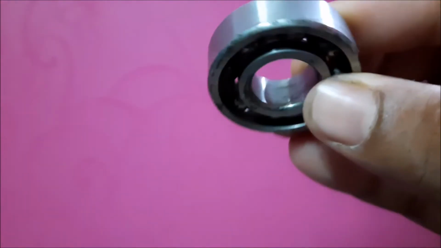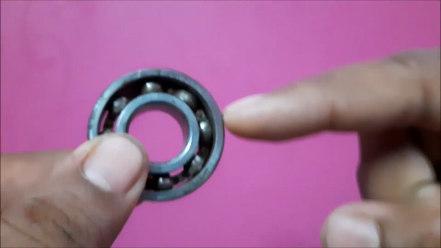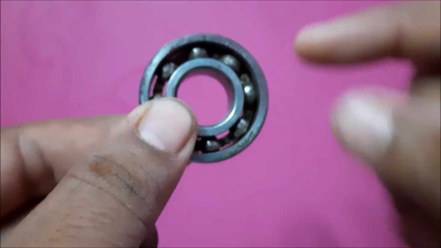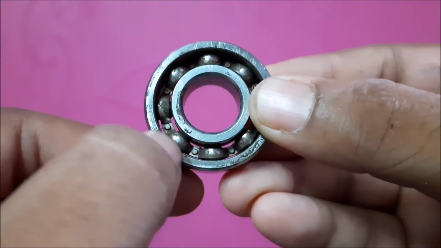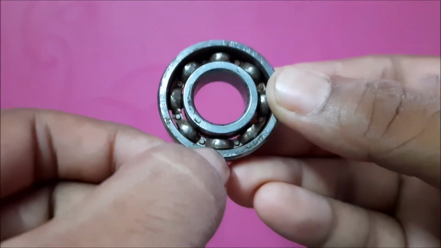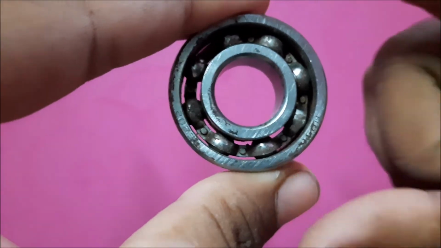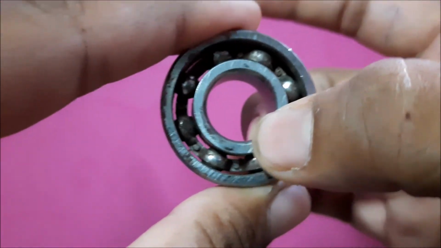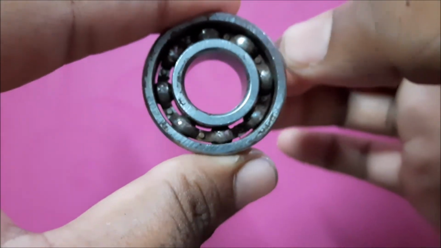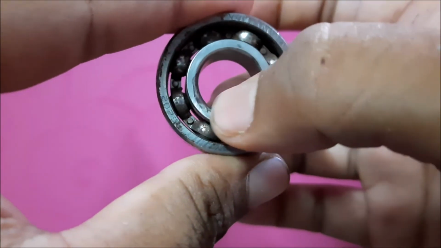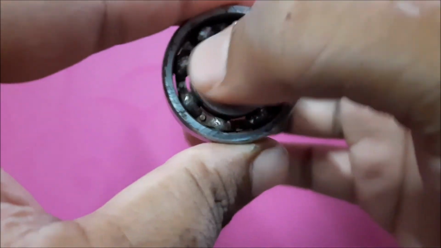This bearing is actually used in a ceiling fan or table fan. This bearing consists of an outer ring and one inner ring. Two rings are there, and those two rings are connected using a balls arrangement. Inside you can see these are balls. If you want to rotate one ring while keeping the other ring steady, this is possible, because you can see the inside is rotating and the outer side is steady. The rotation is made possible using the balls arrangement.